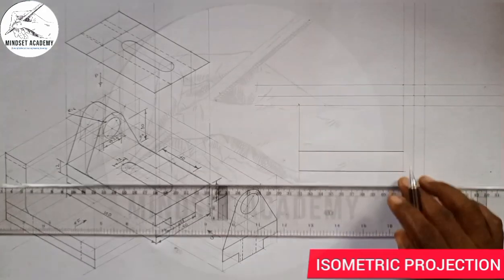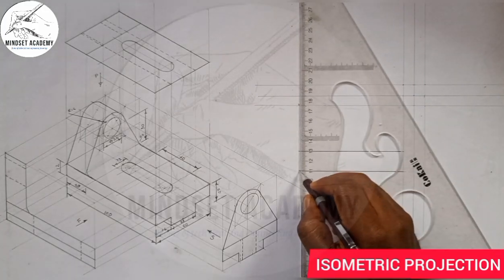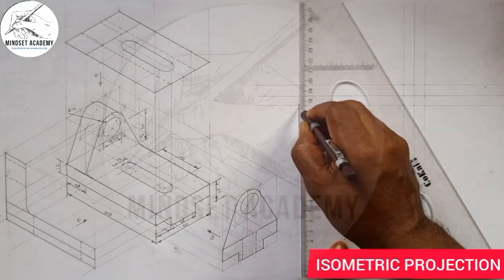Right? And the entire base here is also thickened. So thicken here also, from here to here. Right? And the entire height from here is also thickened. So I'm going to thicken from here to here. Right? And similarly, here to here is also thickened.